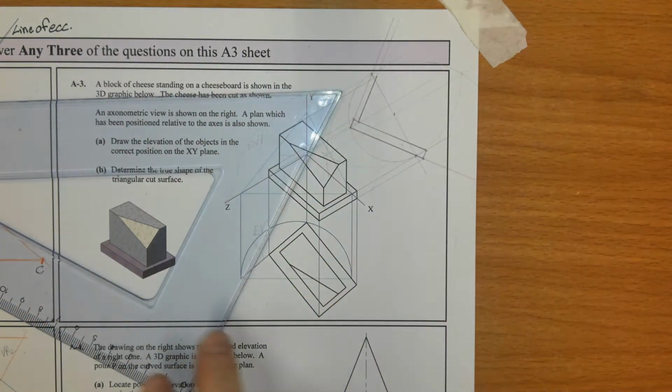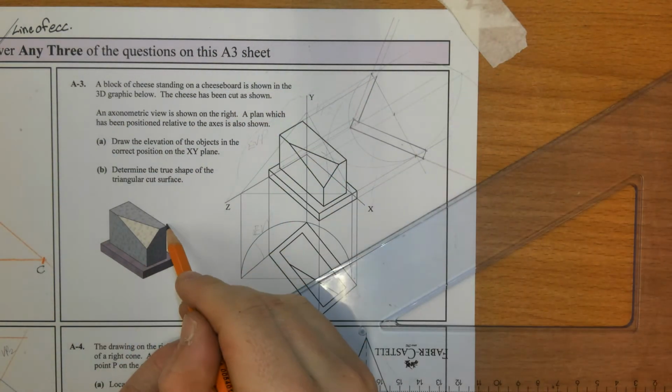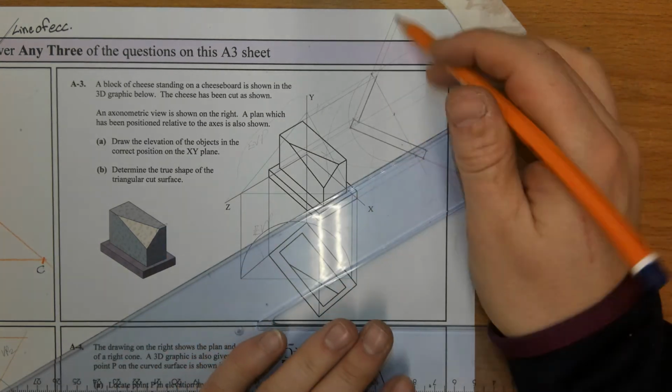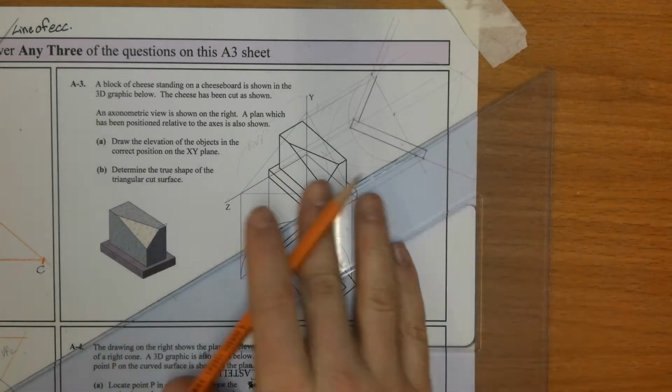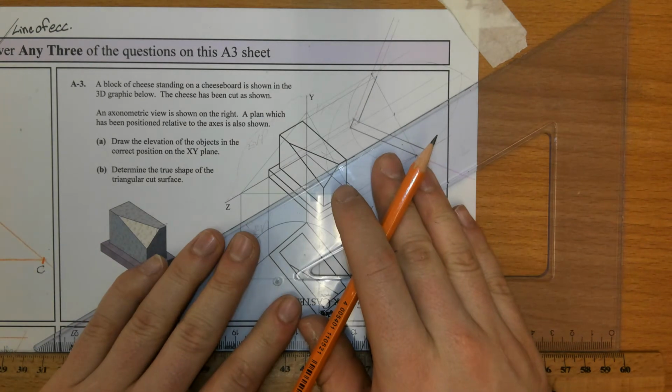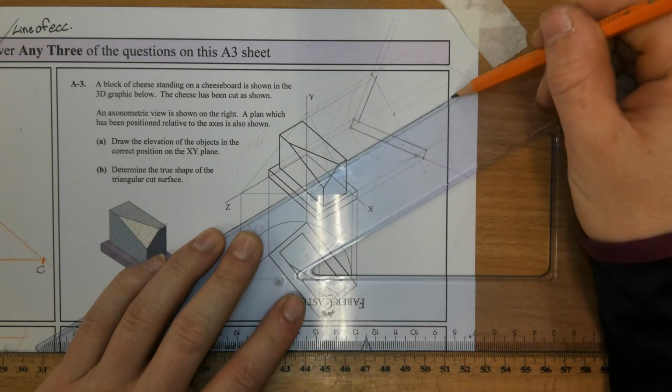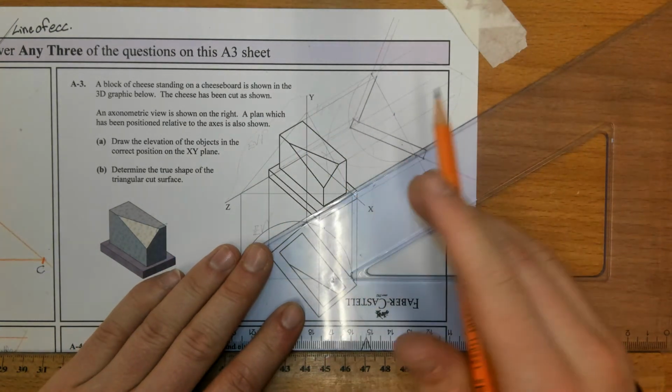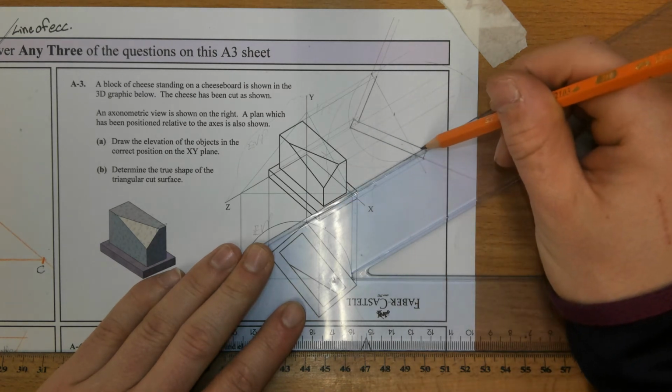Now I want to get this edge here of the cheese, so I'm going to bring this back. I'm going to do the same here. I'm going to bring the bottom back here.